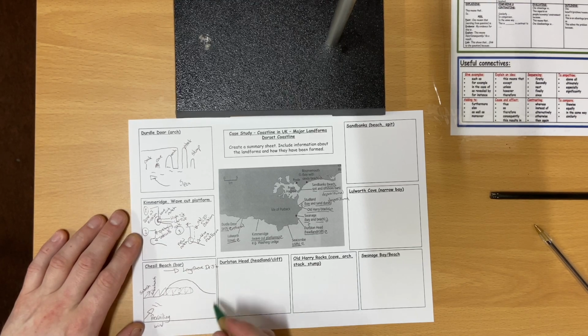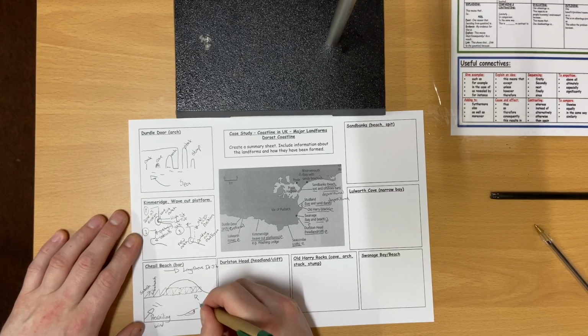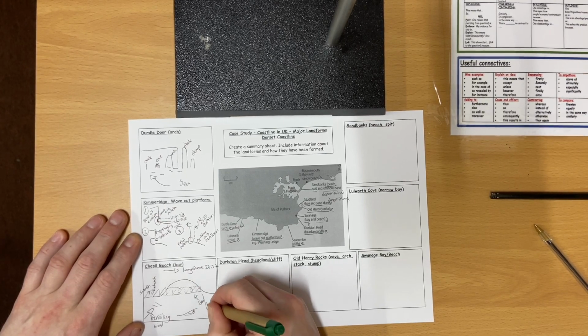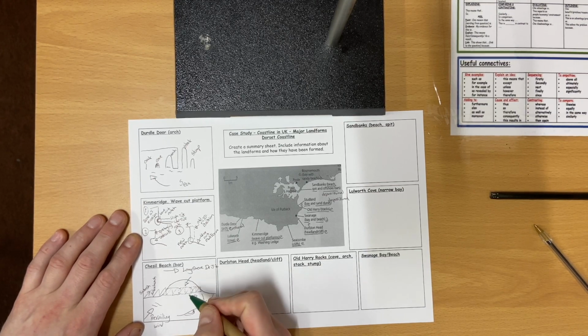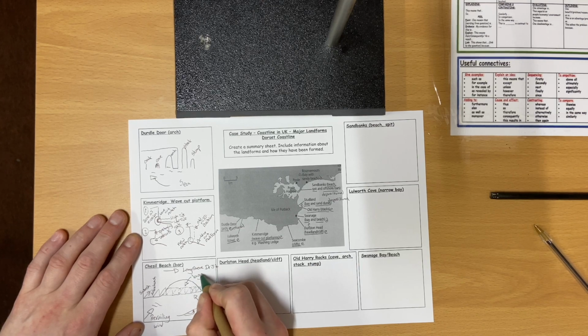Now sometimes your spit, I'll draw it here, can actually develop a hook on the end. And that's because the predominant wind changes direction. But with Chesil Beach, that hasn't happened. The spit has grown all the way across, and it has formed a bar or a barrier beach. And the water behind it is now called the lagoon.